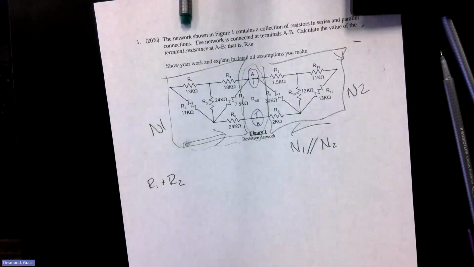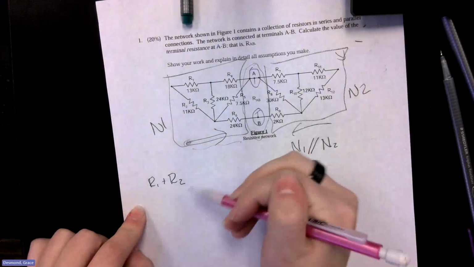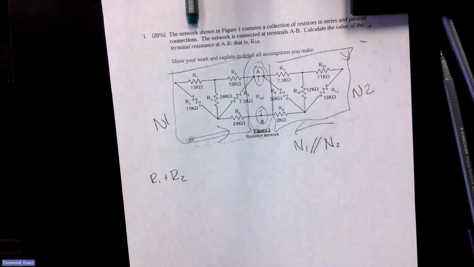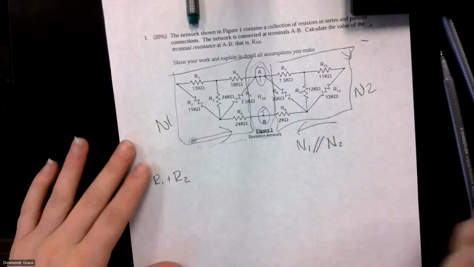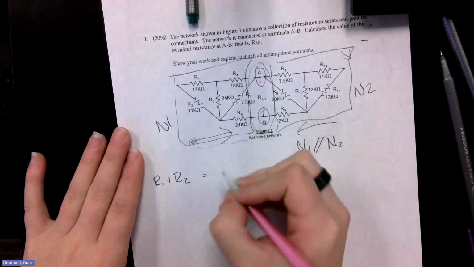And for the exam, you don't need to draw it every step of the way. I'll confirm that with your TA, but just make sure you show your work enough, like you say this, and then you say next, that is in parallel. Don't just do everything and write down the answer. But you don't need to do what I'm about to do. So what does that equal to? 13 plus 11.